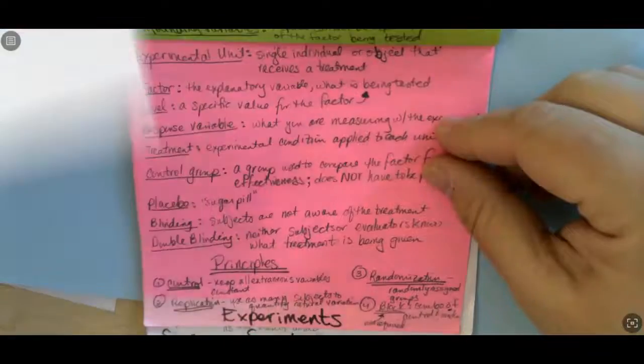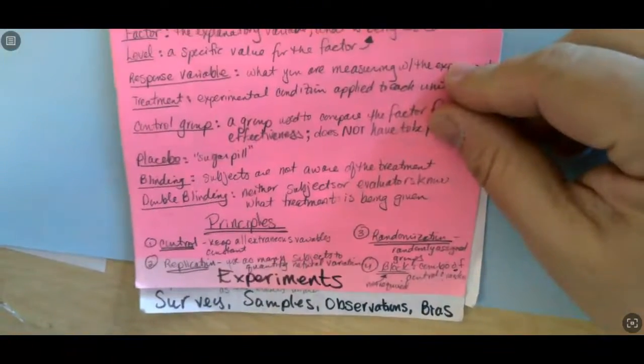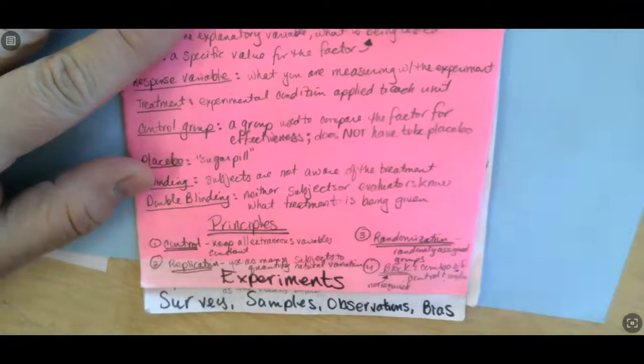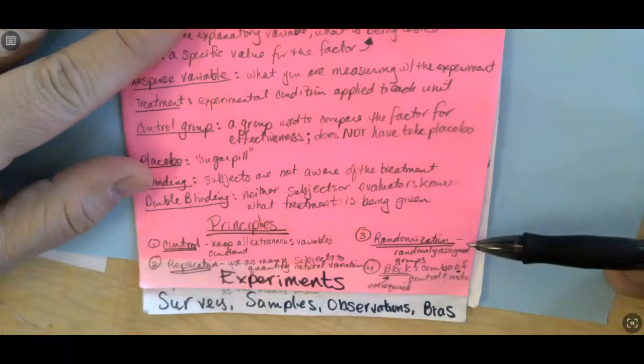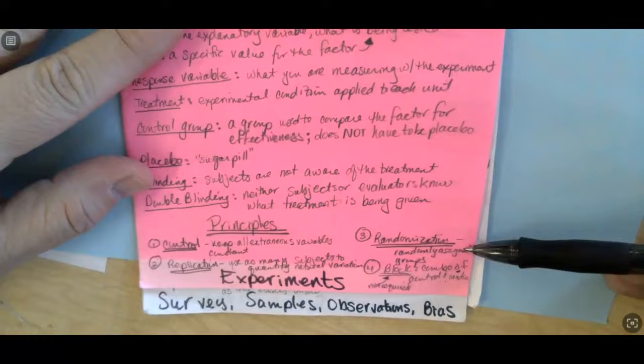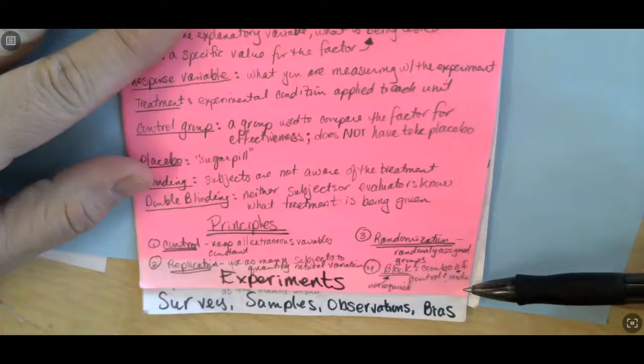And then there's 4 different principles for experiments. Remember, you have to try to control everything you can. You have to replicate it, which means you replicate it with as many subjects as possible and possibly doing the experiment again. You want to try and randomize, and randomization is done by putting people into groups randomly. And blocking is not required, but if you can block, you want to block. Because if you think something's going to affect the results, you need to block it.